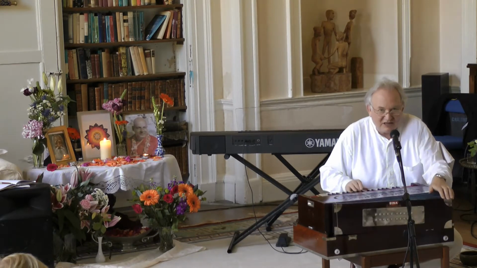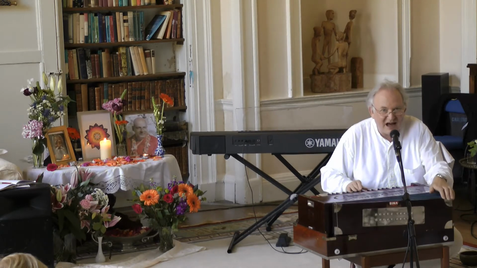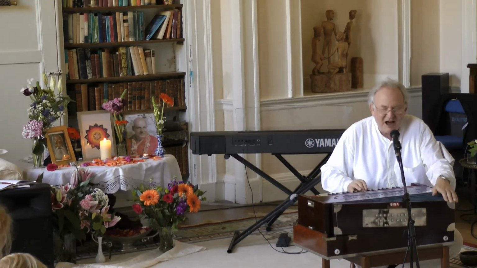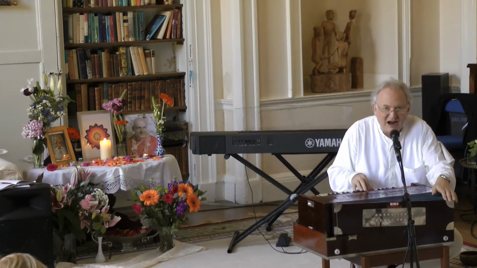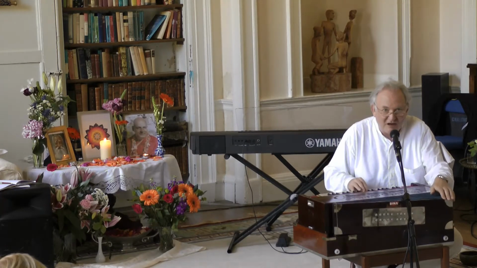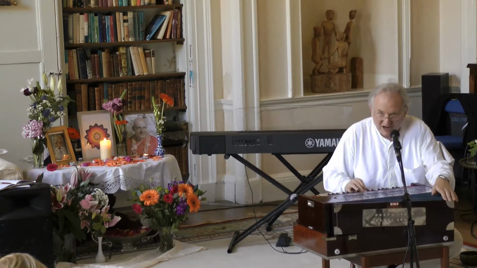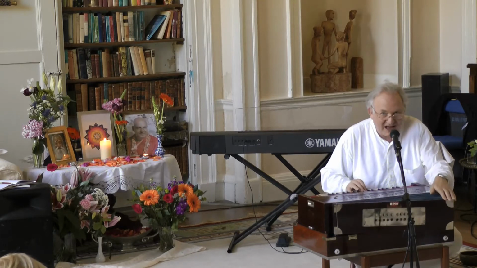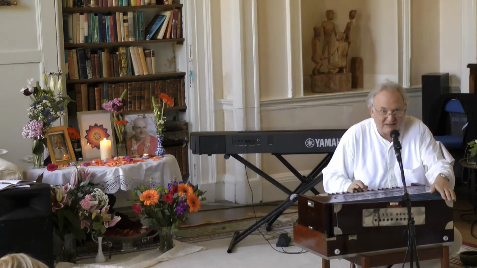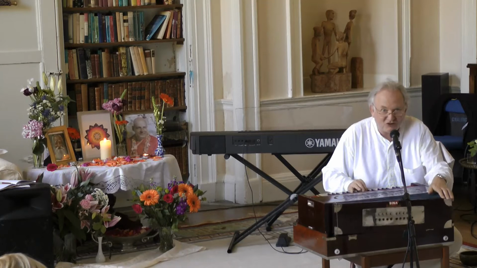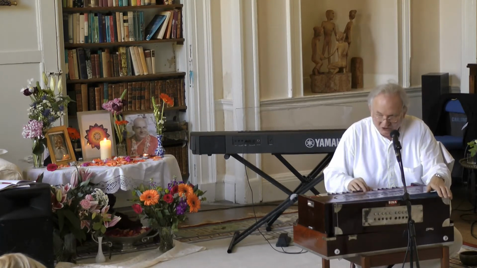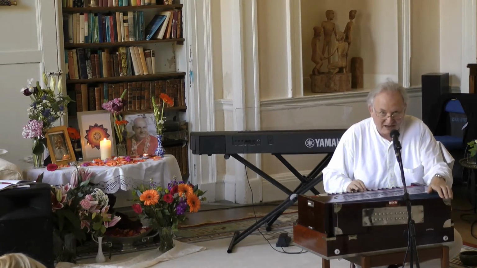Gajavardhana Gurinandana. Gangadhara Shiva Shambho Shankara.